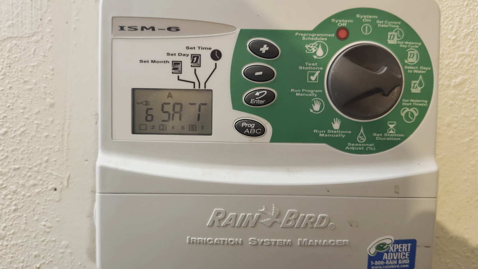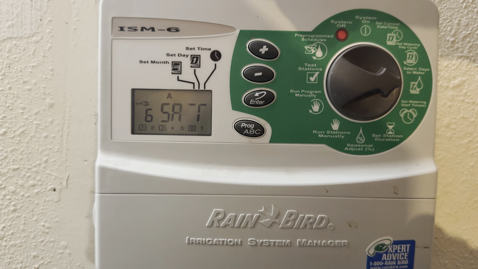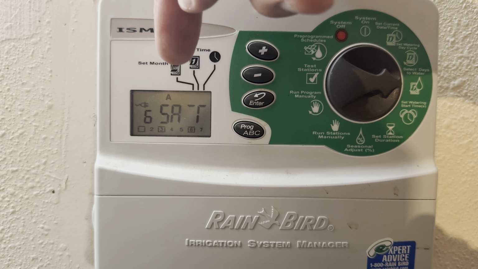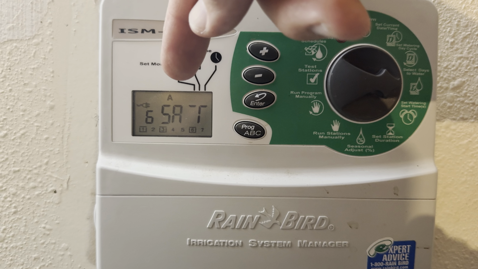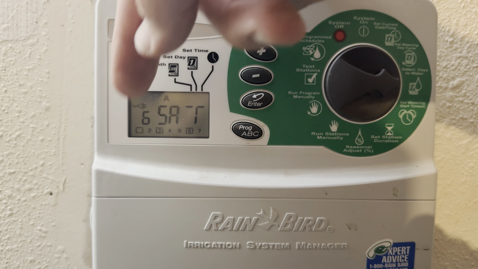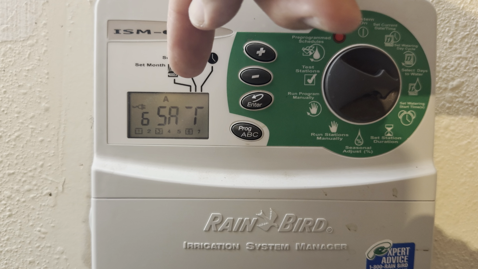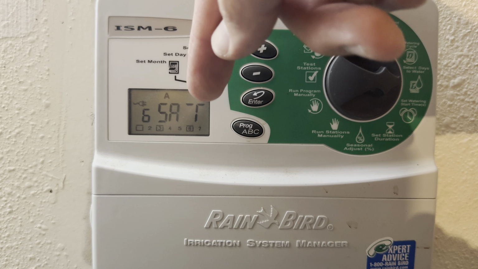The next thing on the dial is to select the days to water. Now, it says 6 Sat, which means the 6th day of the week is Saturday, not the 7th day of the week. So that means number 1 is actually Monday, then Tuesday, Wednesday, Thursday, Friday, Saturday, and then the 7th day of the week is Sunday.